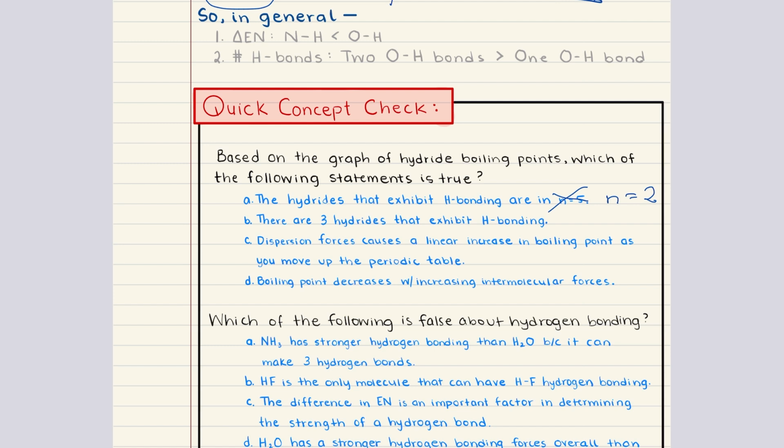And this statement is correct. Based on the graph that we introduced in this lecture, there are 3 hydrides that exhibit hydrogen bonding, and they are ammonia, water, and hydrofluoric acid. This is the correct answer, but we're still going to work through C and D.